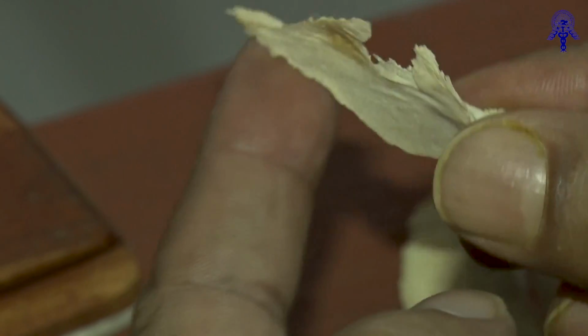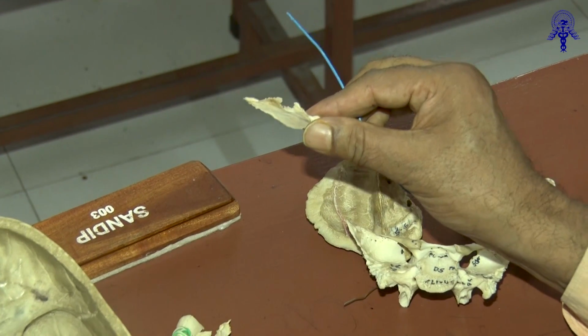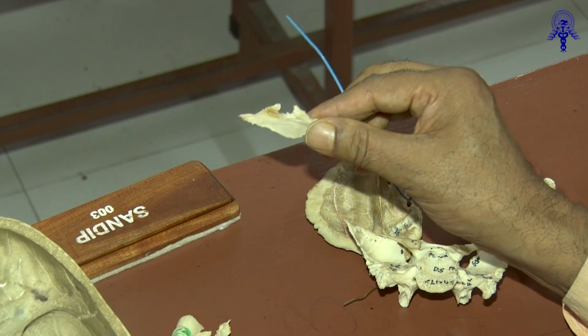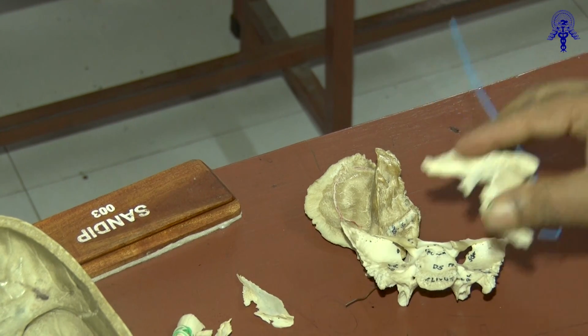And this area will fit into the crest formed by the palatine process of the maxilla. Maxilla.